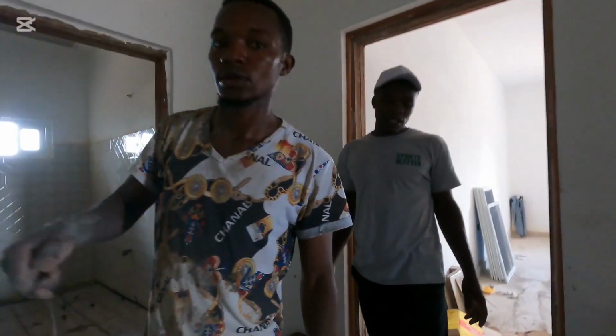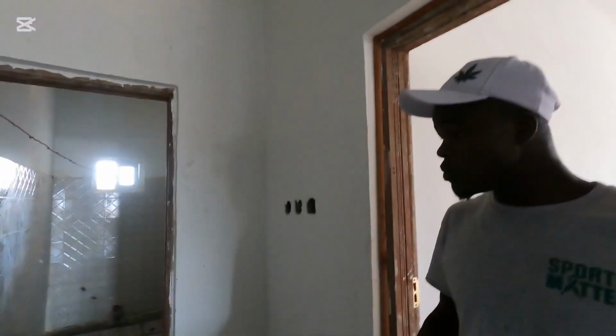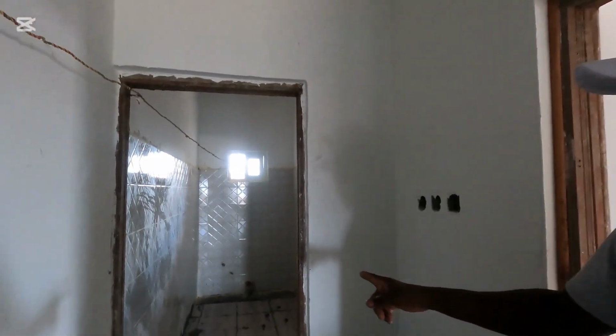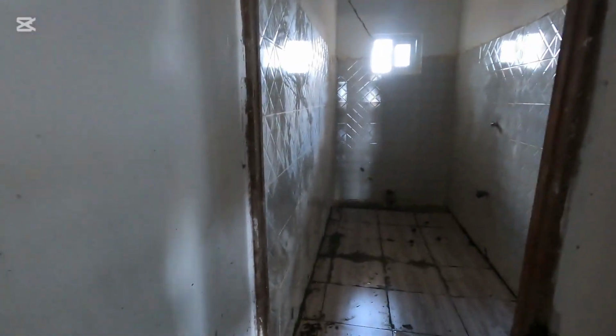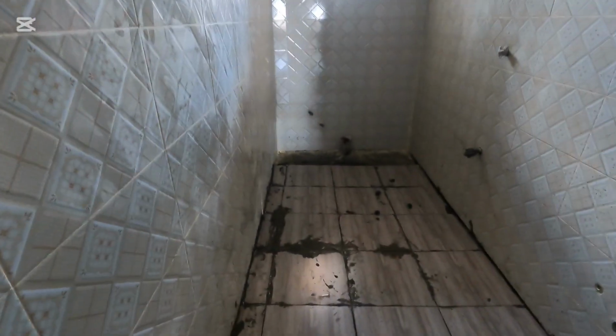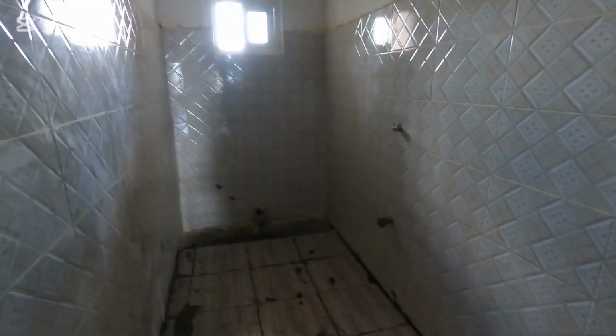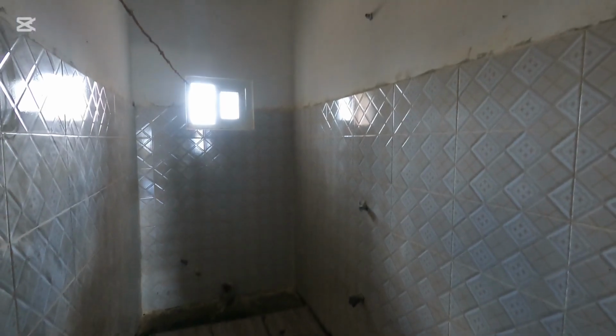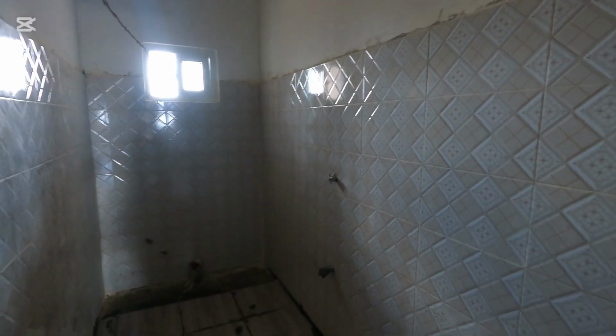Before you access the three bedrooms, these are the public toilets. The tiles are yet to be done, and the plumbing work is yet to be done. The tiles on the wall are very smart, and very different from the tiles on the floor, as you can see. The paint on top is yet to be done. The fill-up and sandpaper work is going on. This toilet is not done yet, but we will be done with it in a few days' time.